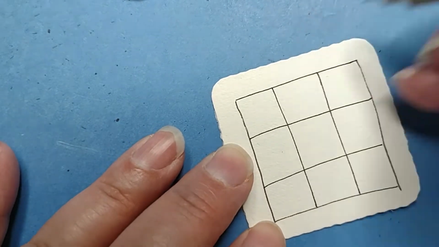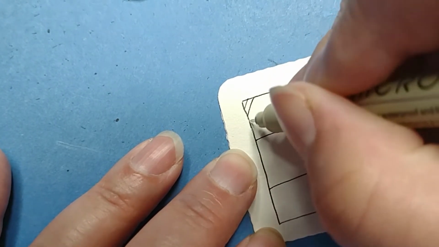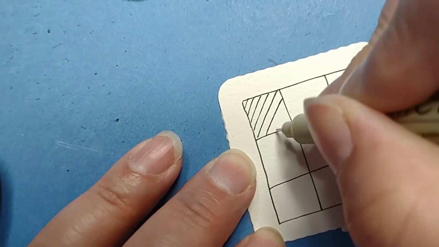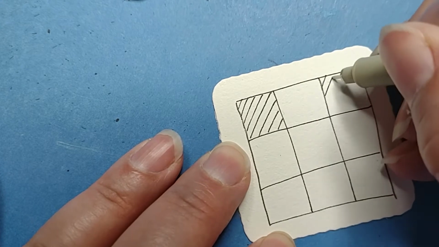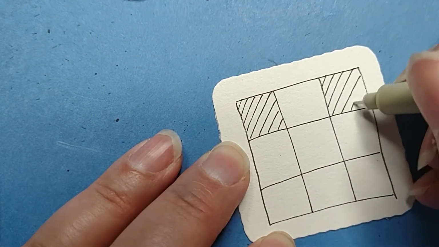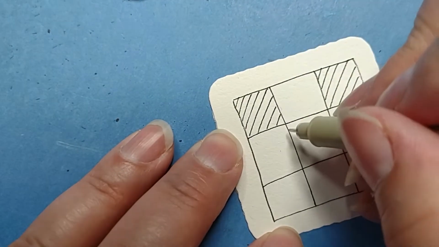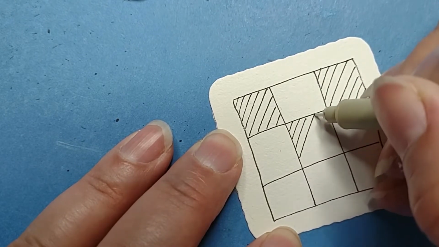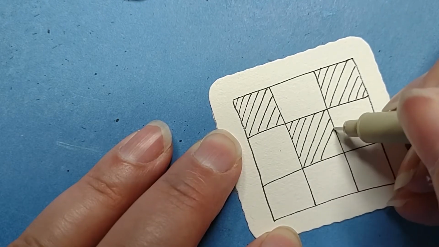All right, so I'm going to start. I'm just going to start here, and I'm going to do some diagonal stripes. And again, not really worrying about making it even. It's okay, but understand that it's not a necessity. I'm going to do like a checkerboard with these lines here, all going the same direction. So what she's saying is, don't worry about anything. Random is okay.